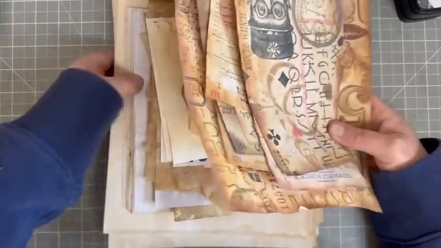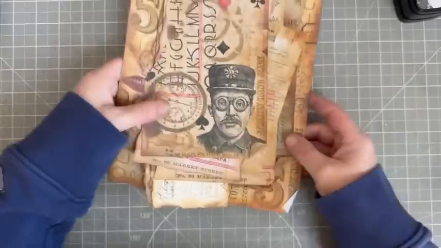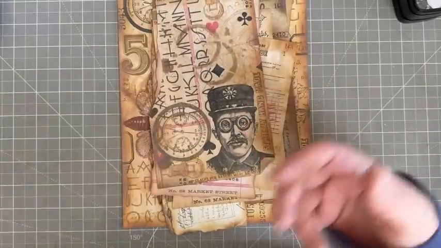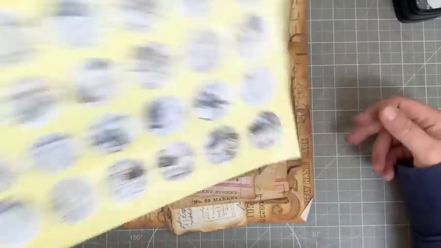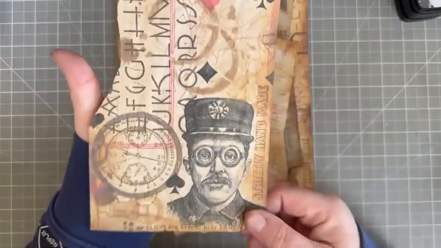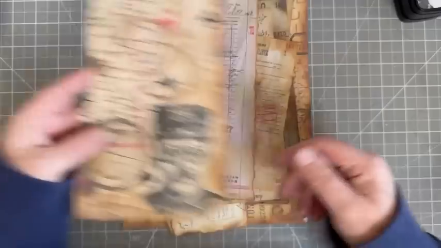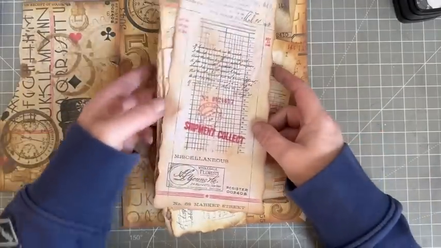So let me just move those aside just for a second. And again, this is very similar to what we've just done here, apart from it's not stickers. So look at that. I just got all my stamps and I just played. I just stamped some ephemera.